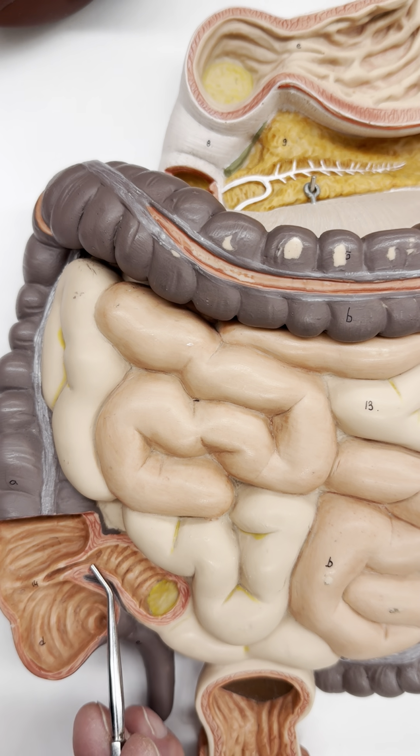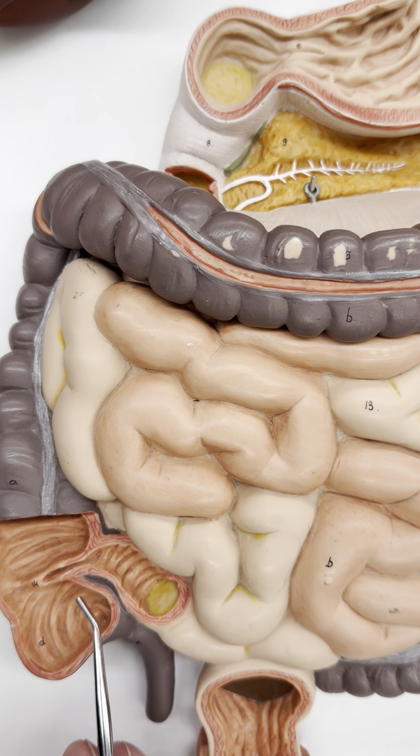We're seeing this structure right there. That structure right there is called the ileocecal valve. So for the ileum and the cecum, that's an ileocecal valve right there. Also, we're seeing this other structure come off of the cecum there. This is known as the appendix.